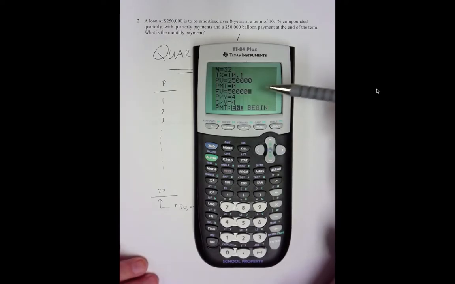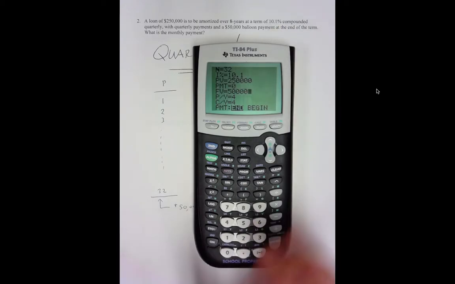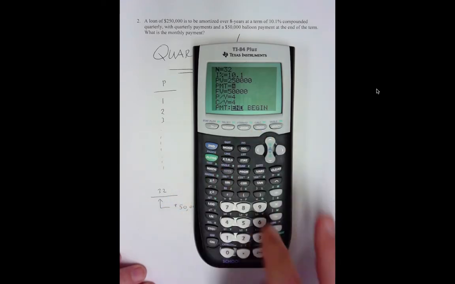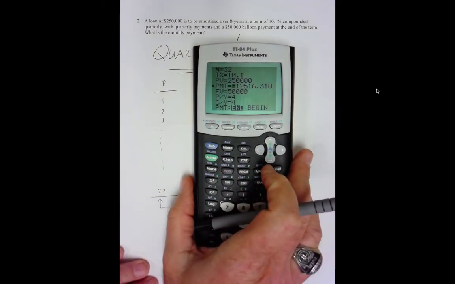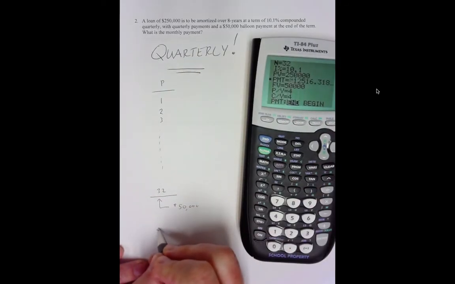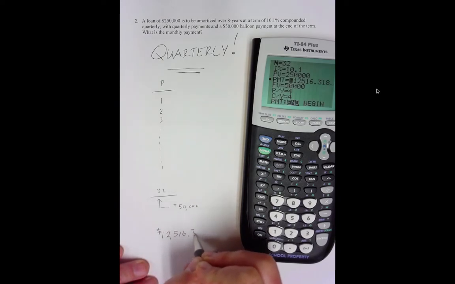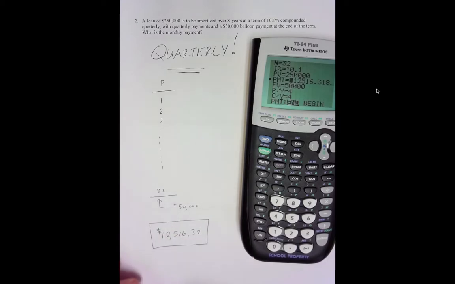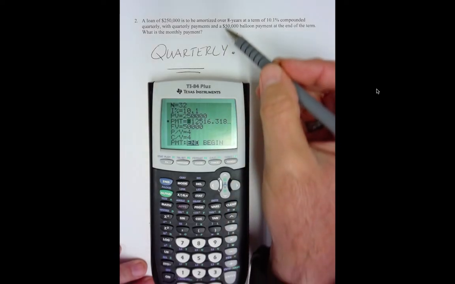So our future value, we want to take this initial amount of 250,000, reduce it down to 50,000, because that's going to be the amount of the balloon payment at the end of the term. So all we got to do is come in and see what the payment is to achieve that. So the payment would be $12,516.32. So that gets us down to the 50,000 that, again, we're going to pay with the balloon payment.